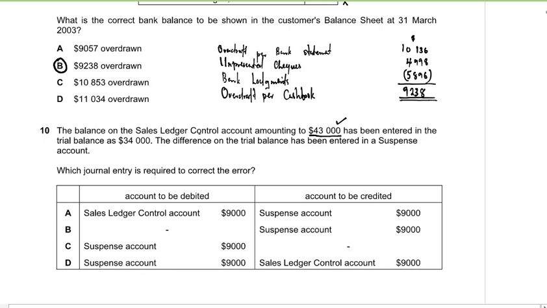But we said the control account or the debtors amount is correct. So what we need to do is to eliminate the suspense on the debit side. So we have to credit our suspense account with the difference between those amounts, and the correct answer that we're looking for is 9,000, where we credit our suspense and increase our debtors figure. So that's it for this session.